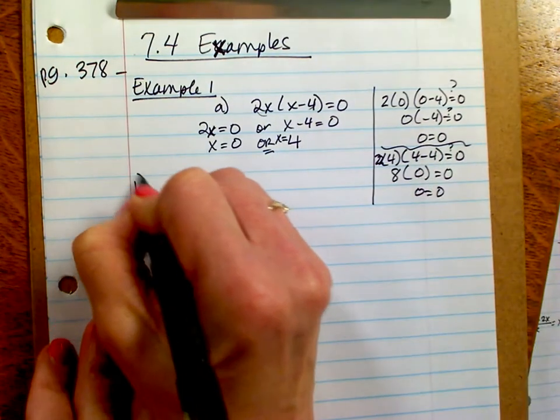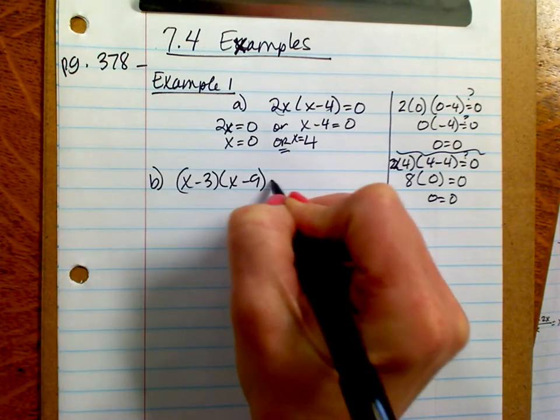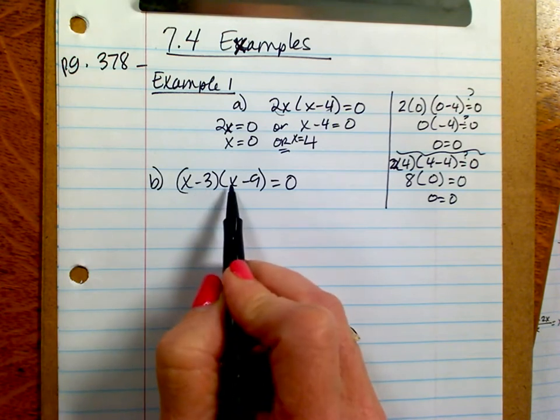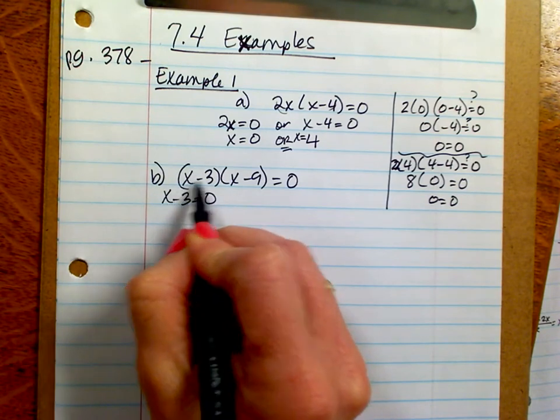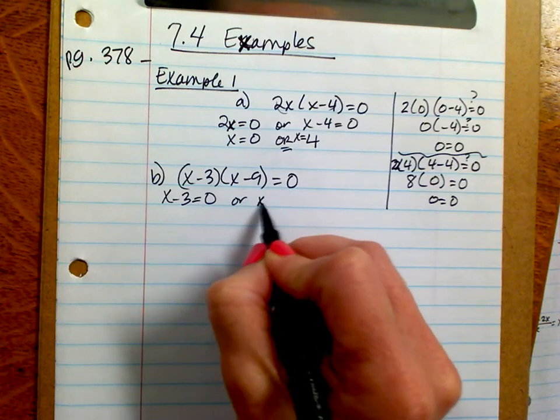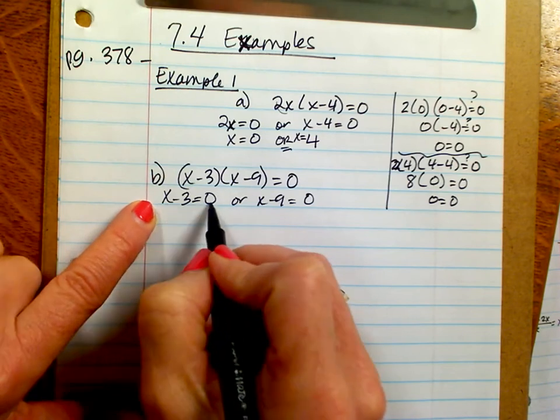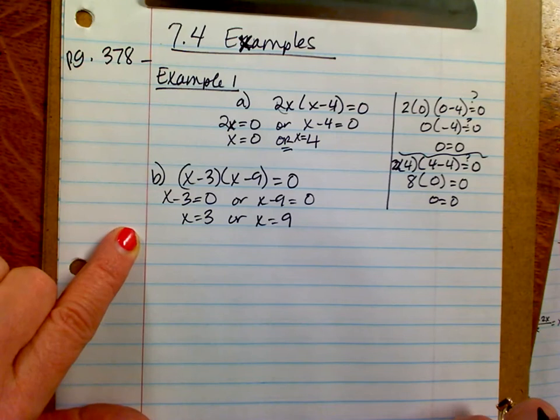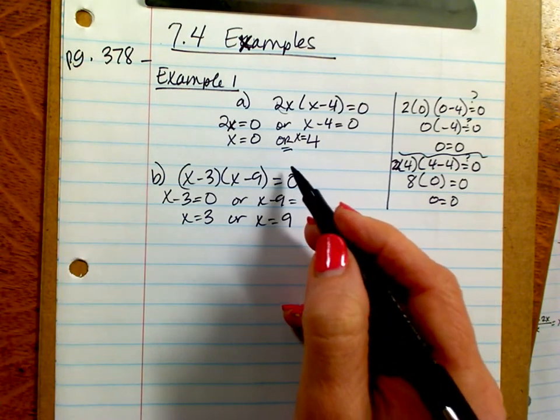Okay? So on example B, they have x minus 3 and x minus 9. Again, what we're looking for are the two solutions that x could equal to make this true. Well, this whole term here, x minus 3, could equal 0, or x minus 9 can equal 0. So in order to make this true, what minus 3 gives you 0? Well, x can equal 3, or x can equal 9. Okay? If you're not convinced, plug them back in. But that's what you're doing on that part.